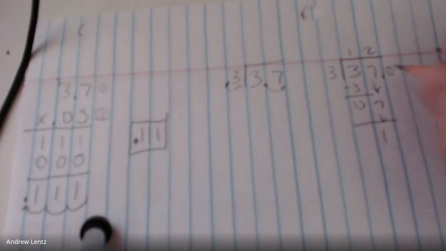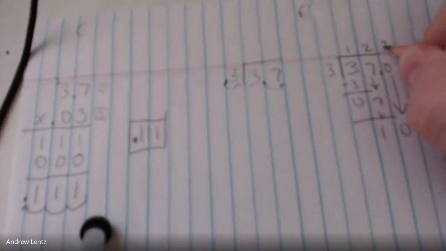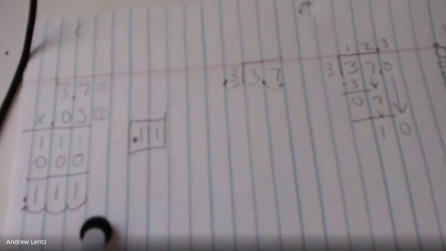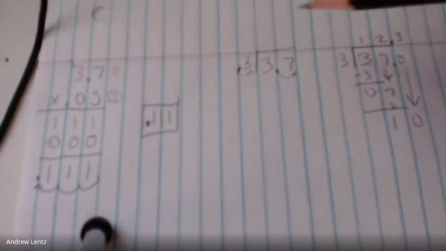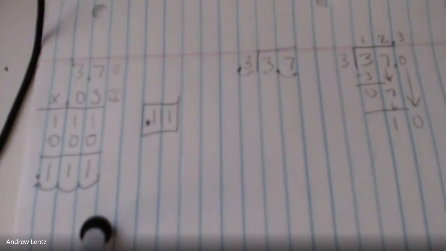Put your decimal on. Carry that down. 3. Okay, 12.3. Everything with multiplication and division, it's just real easy if you just do a simple thing like turning your paper sideways, because now you've got all of these lines to help you.